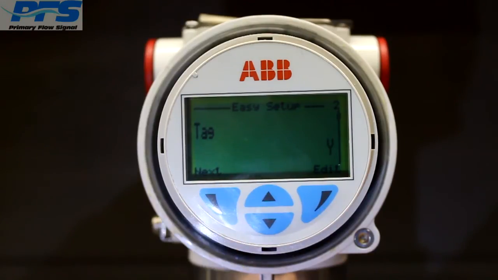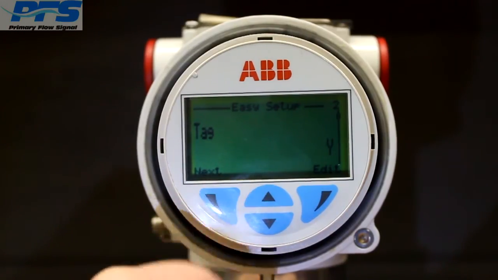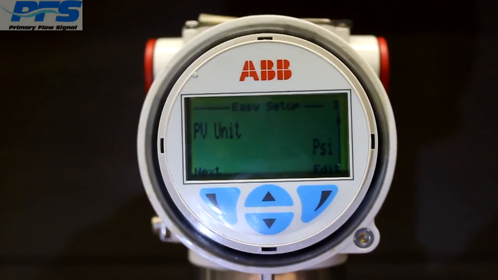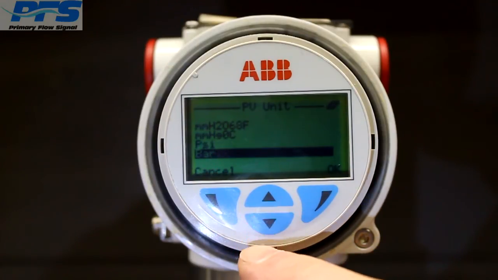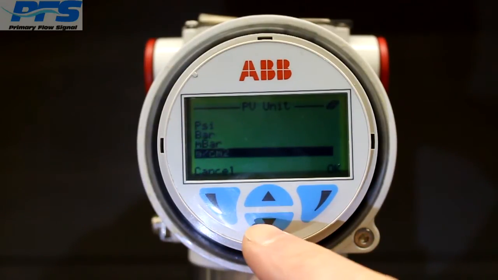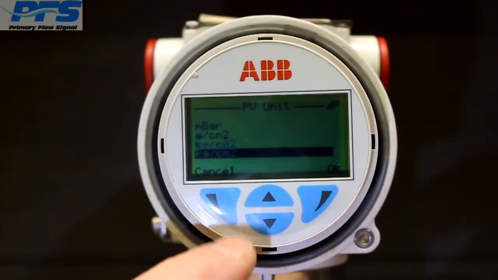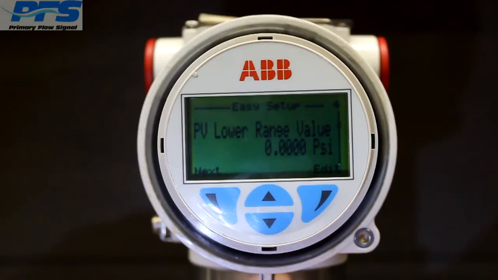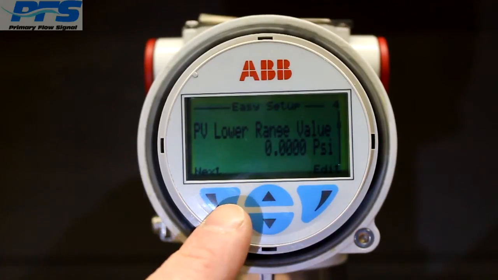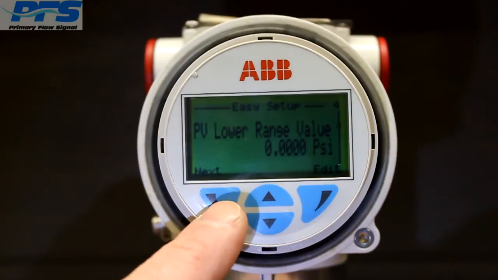We'll hit next to go to the next option in easy setup, which is primary variable unit, and in this case it's PSI. Again, if you want to change it, you hit edit and you get all your menu options here. You can hit OK when you find the one you want, or you can hit cancel to X out and go back to the previous menu option. We'll hit next again, and here we've got primary variable lower range value. You can change it, but normally we keep things at 0 for low range value.